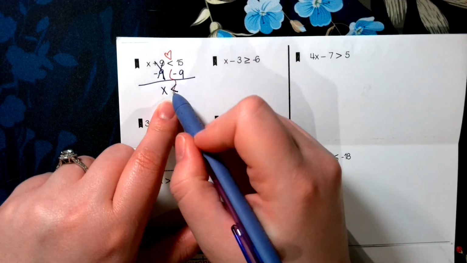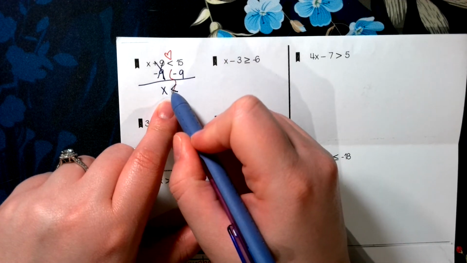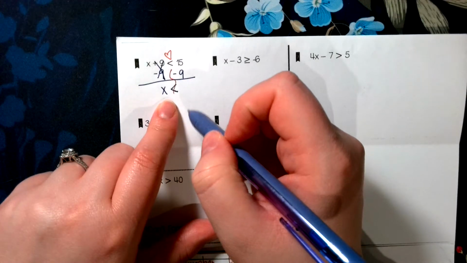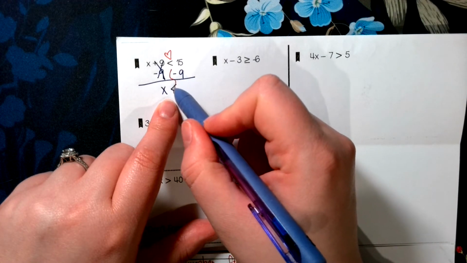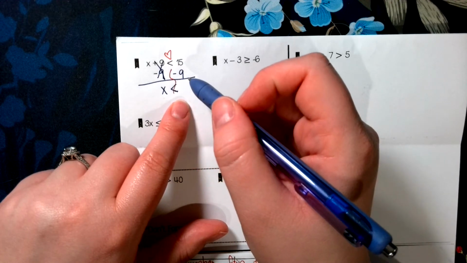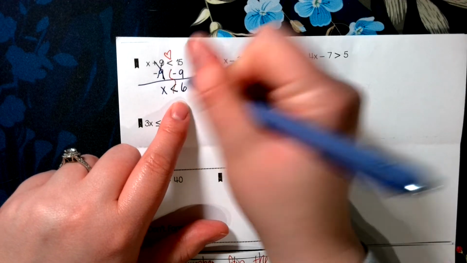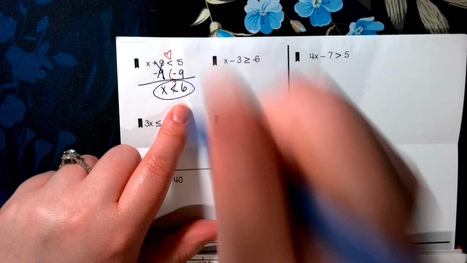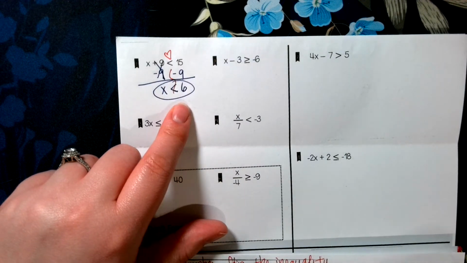This inequality is less than. The small side first means less than, because we want the bigger number to be eaten by the alligator mouth. What's 15 minus 9? 6. So we get x is less than 6.